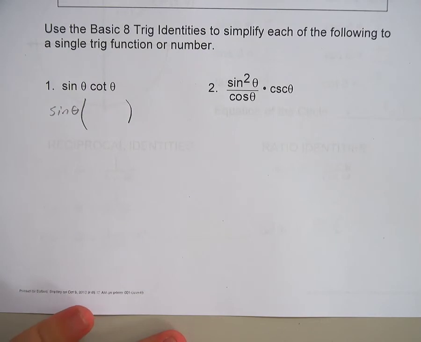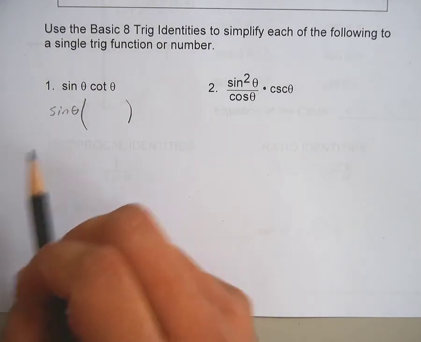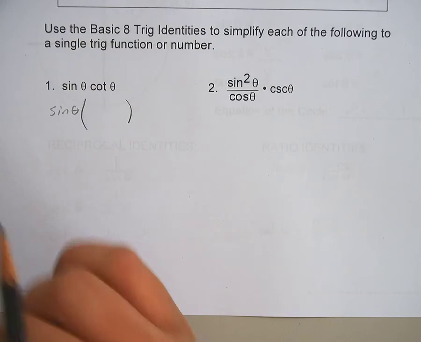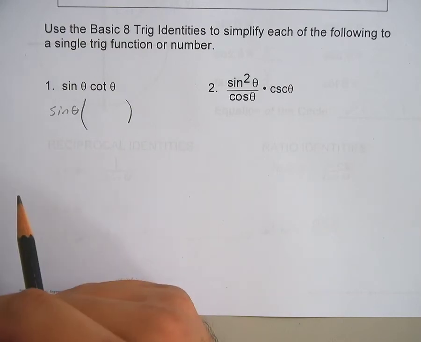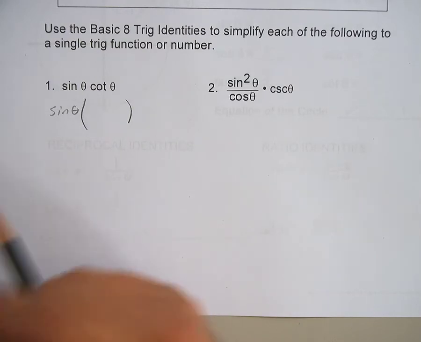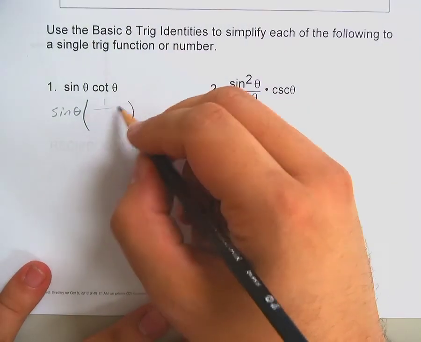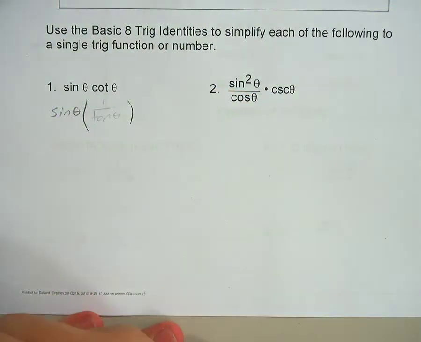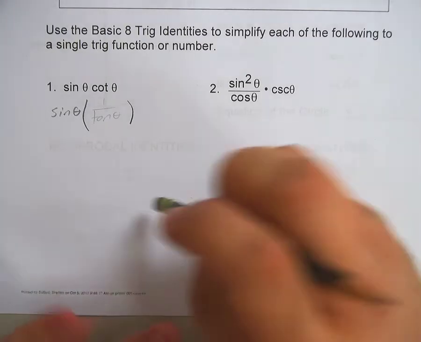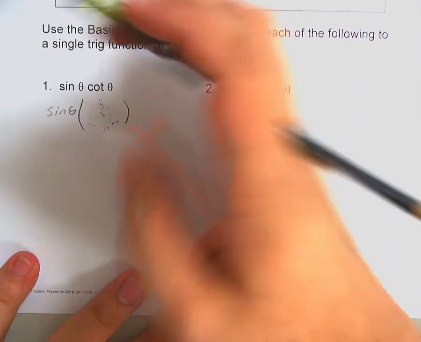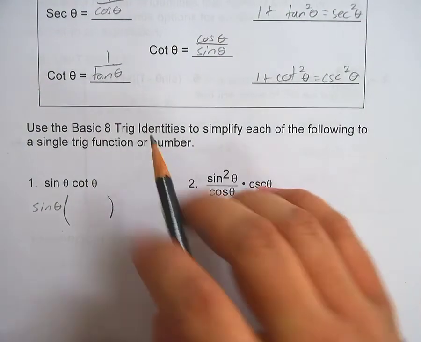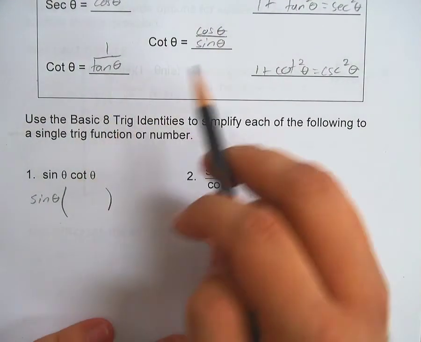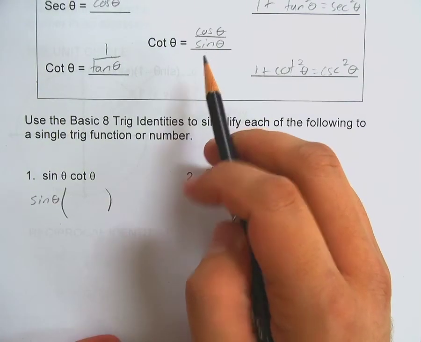Now, here's where you got to be clever. I'm trying to cancel something out, right? The way that I do it at first is see if you can, obviously if you put 1 over tangent, I'm going to write it real lightly, that's not going to help. Because now you've got a fraction instead of a multiplication. That doesn't help. So let's go back. And what else is cotangent equal to? Well, instead of 1 over tangent, how about we try cosine over sine?